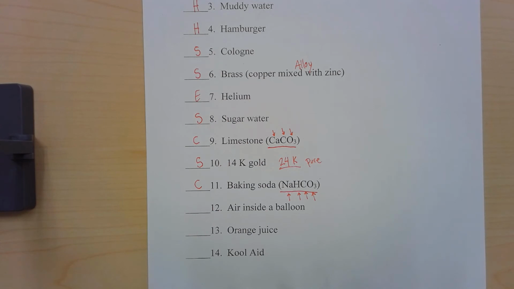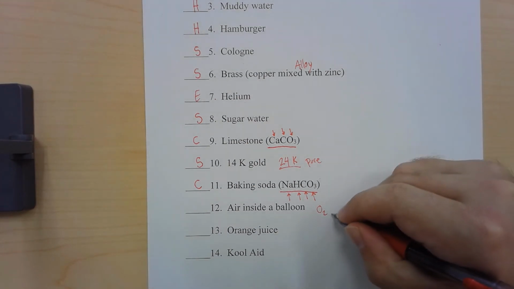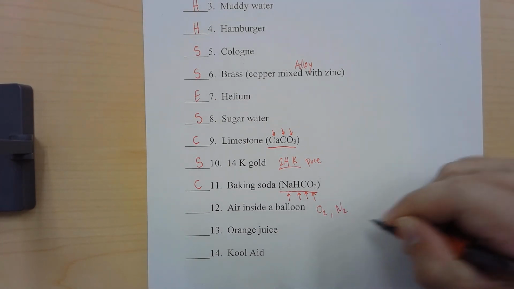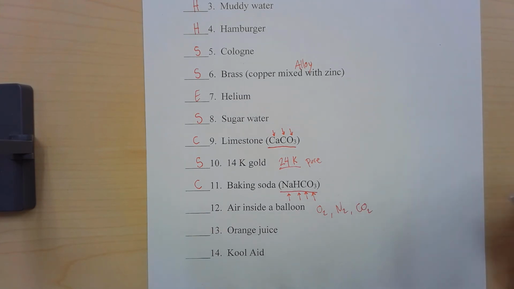Alright, air inside of a balloon. Air, the typical air that we breathe, is a mixture of not just oxygen, right? It's oxygen, nitrogen, it's carbon dioxide. Okay, it's a lot of different things that are all put together, and it's consistent, right?